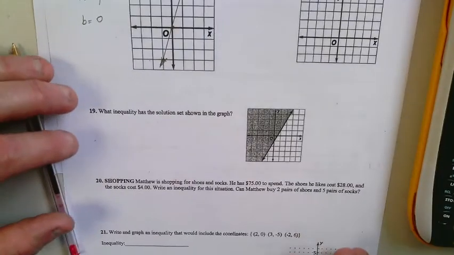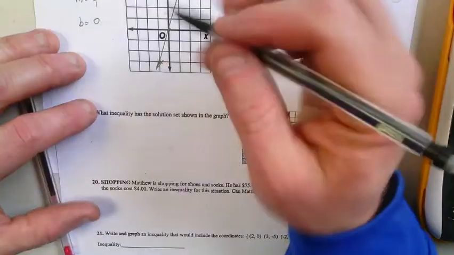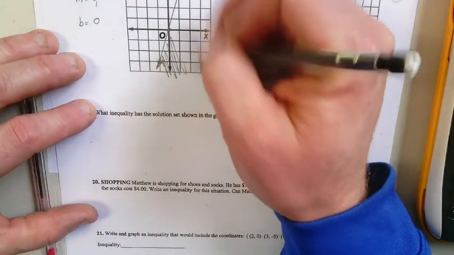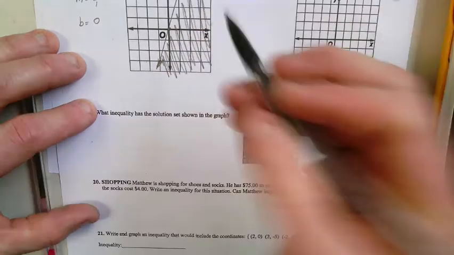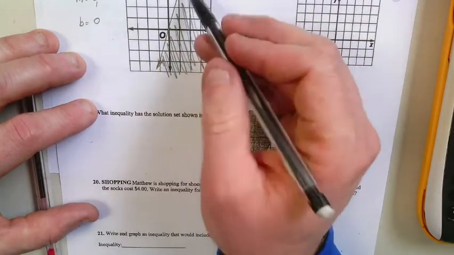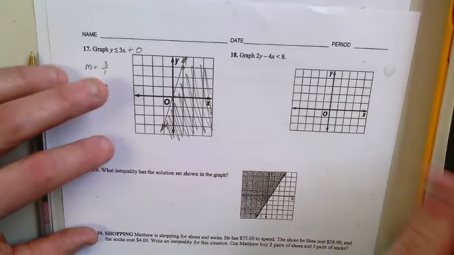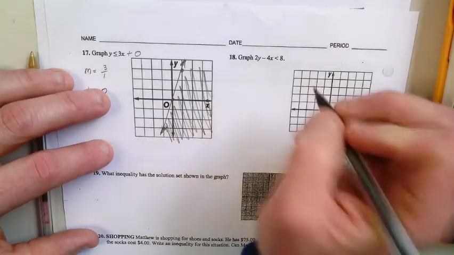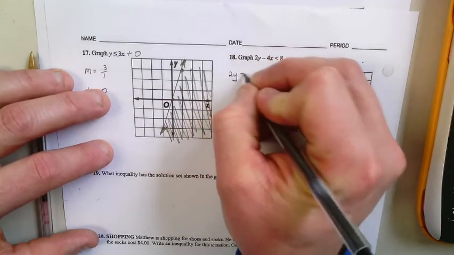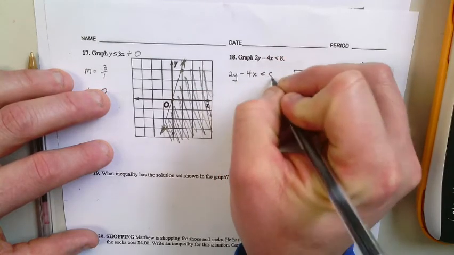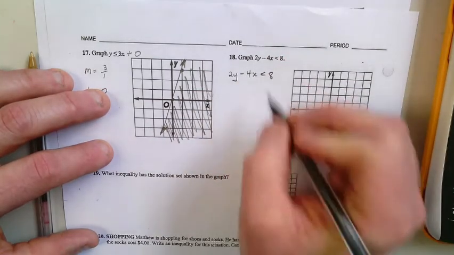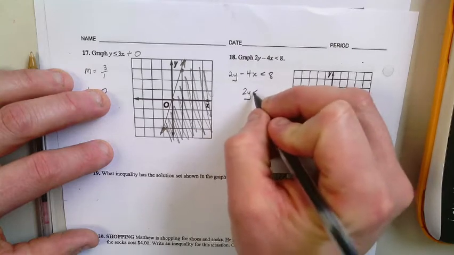And I'm going to go ahead and shade below it's less than. Okay, so any solution is in this shaded area or actually on the line itself. Okay, shaded below. Now the next one, I have to get y by itself. So if I have this as my equation, I'm going to go ahead and add 4x to both sides.